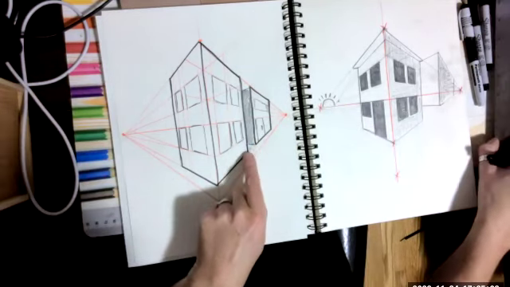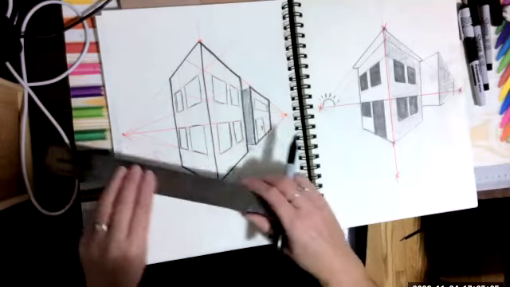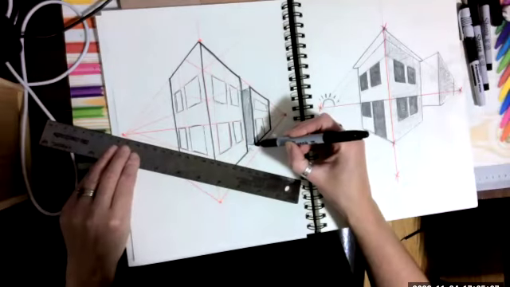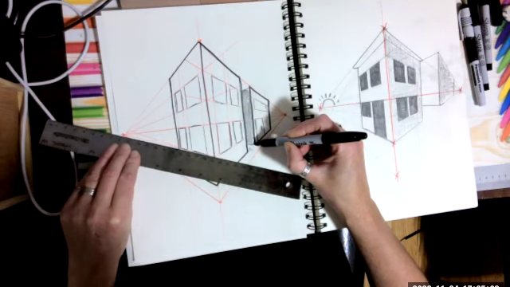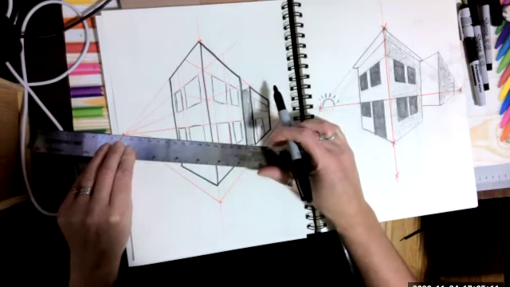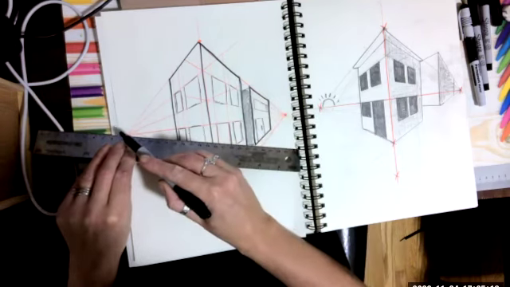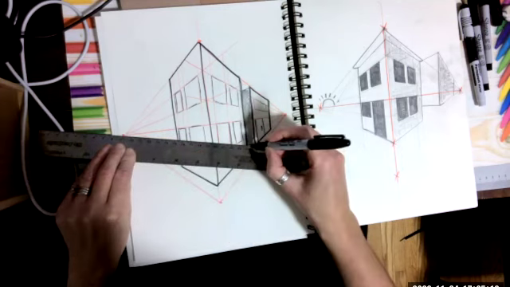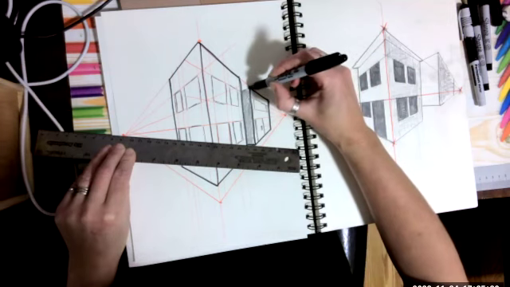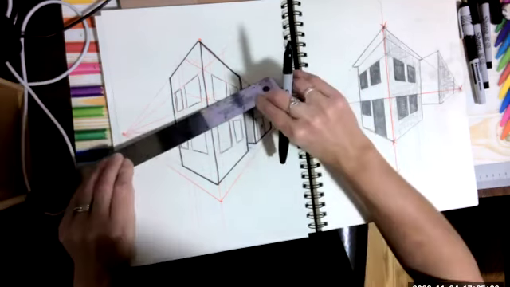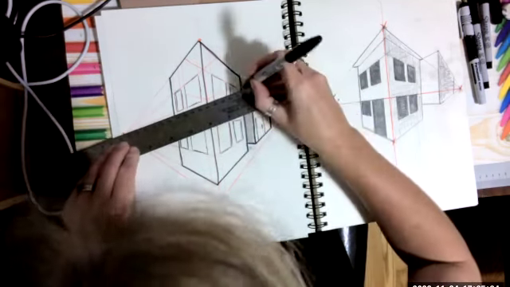But to make it look like you can see the side of the building, I'm going to take the edge of my building and line it up with the vanishing point on the opposite side. Same as here, the vanishing point on the opposite side.